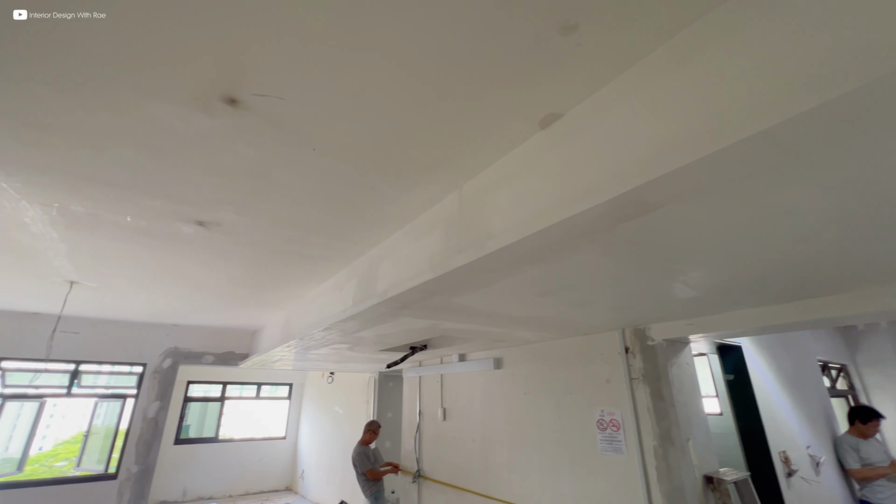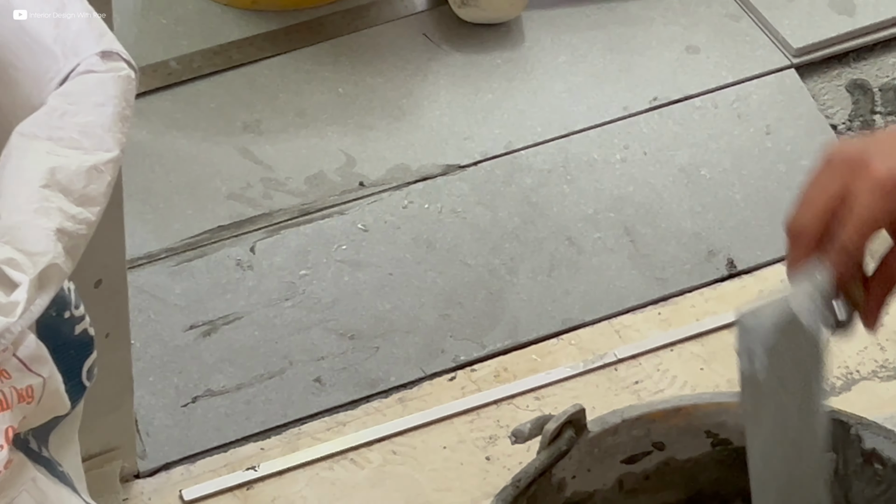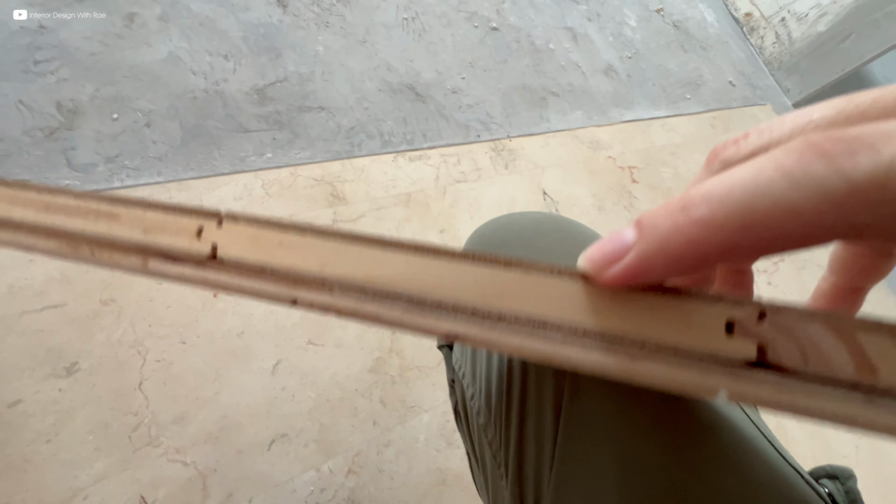So today I'm going to show you the completion of the false ceiling works and the masonry works that started a few weeks back. And also I'm going to show you, if you have any intention to use engineered wood flooring, what are the considerations that you have to cater for before the installation starts. Okay, so let's take a look now.